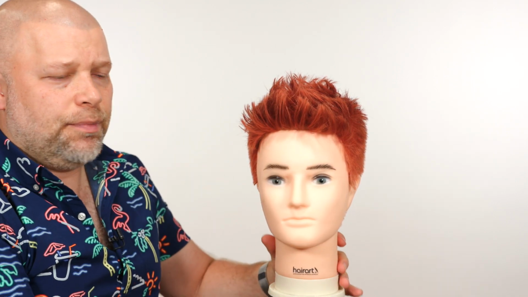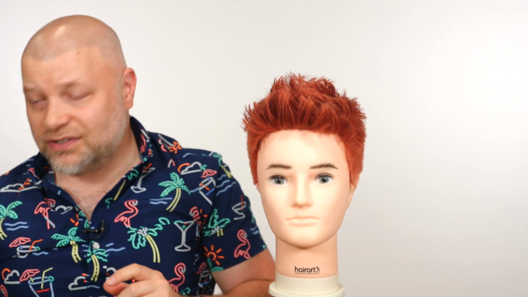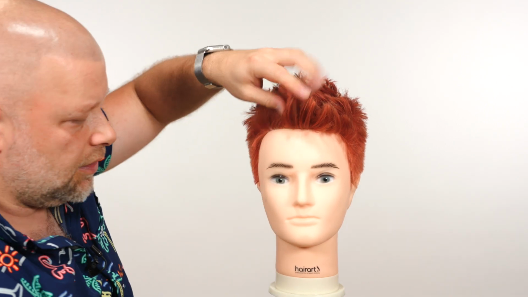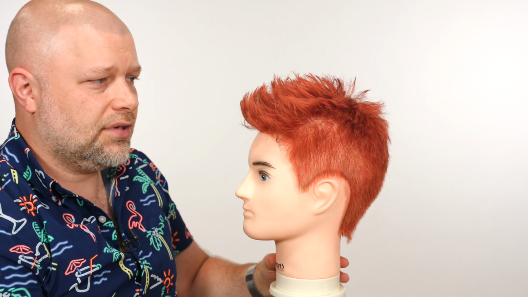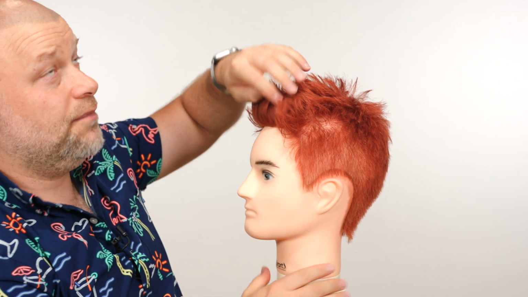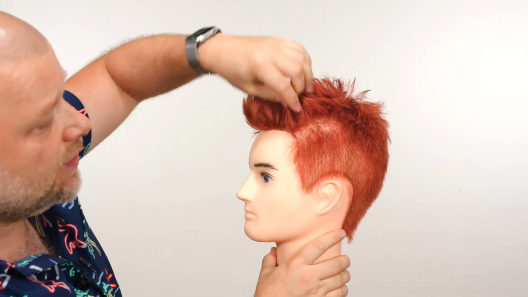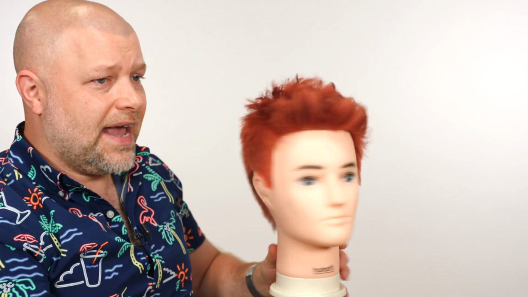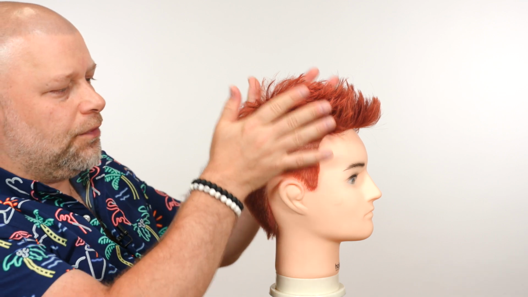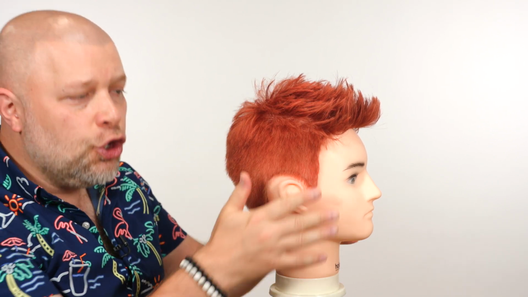So another example will be something like this, where you may have seen haircuts like this throughout many, many years of me being a hairstylist. I've done and seen this hairstyle many times. Personally, it's one of my favorite hairstyles, and that is where it's just softly blended and faded up from like a number 2 or something.